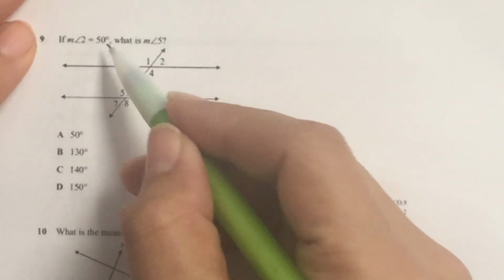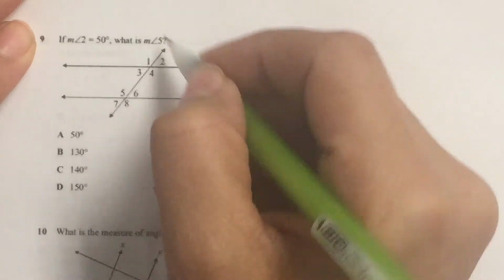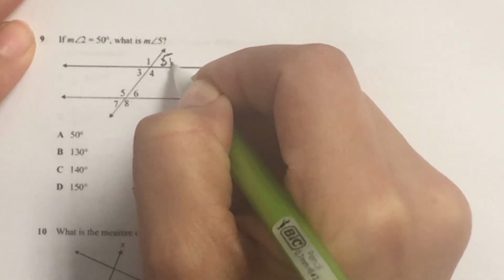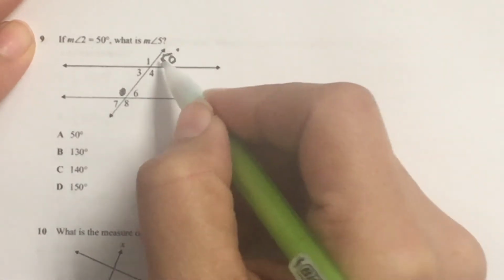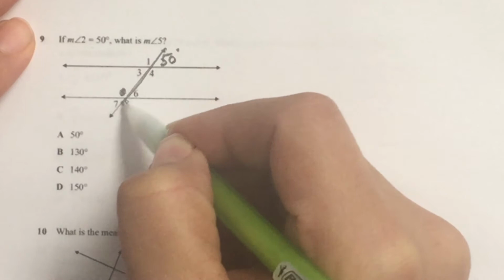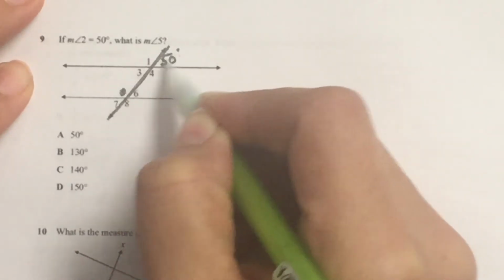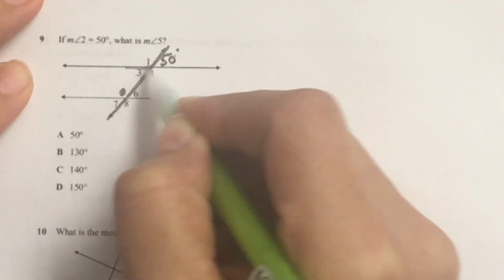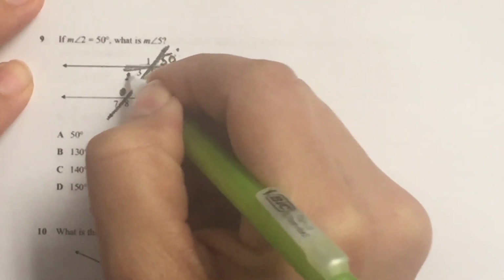If the measure of M is equal to 50 degrees, sorry, the measure of angle 2, so this one right here is 50 degrees. What is 5? So how do I get here? Okay, so what do I know? This and this are the same, right? Why? Because you see the folding V's, right? So this is also 50.